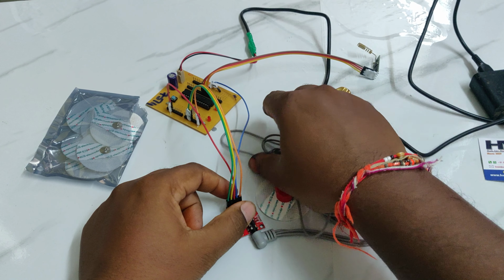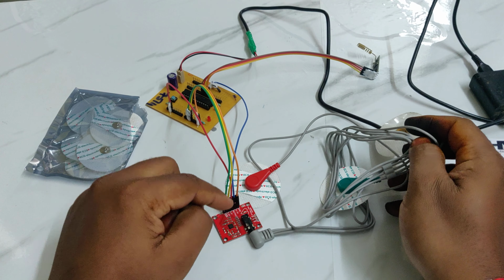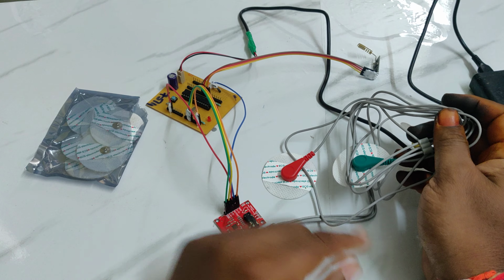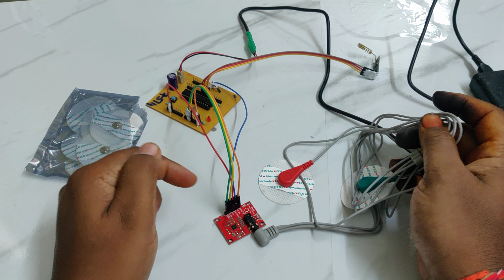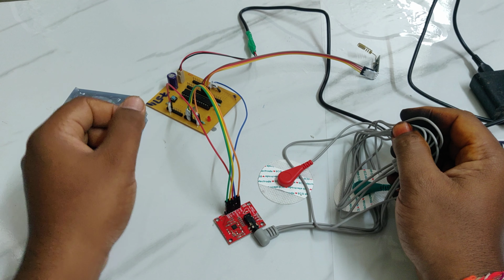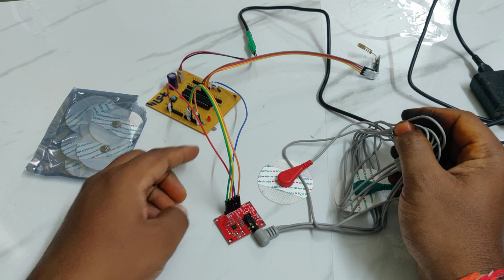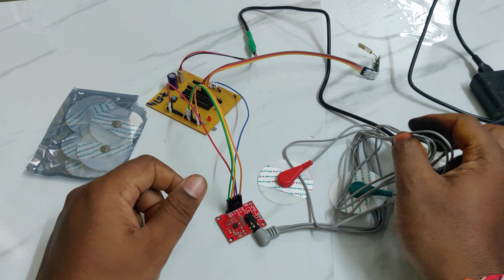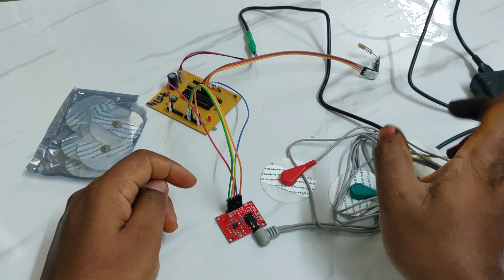So here we are using AD8232, which is working as an ECG module which will take the electrode signals and convert them into digital as well as analog output. Digital, nothing but LO+ and LO-, which are going to detect the lead off and lead in signals, means to detect whether the leads are properly connected or not.